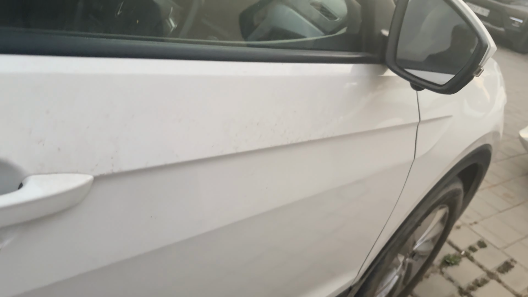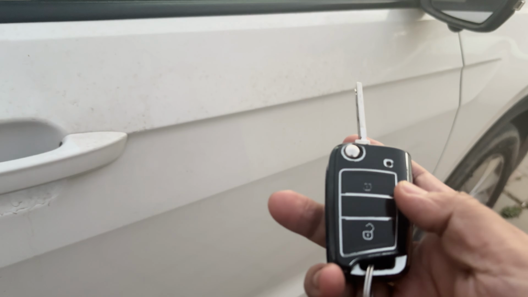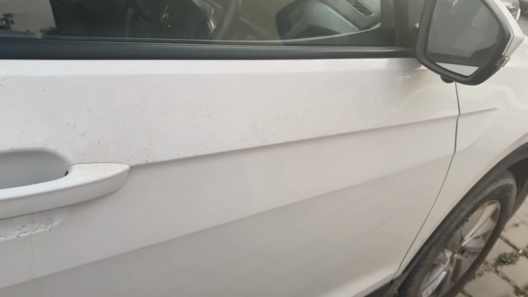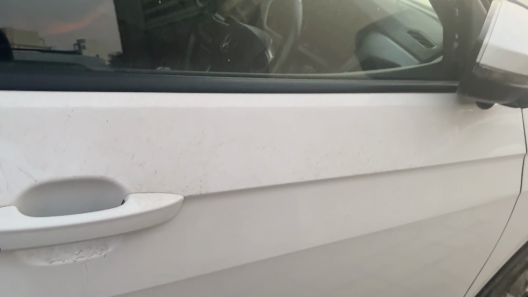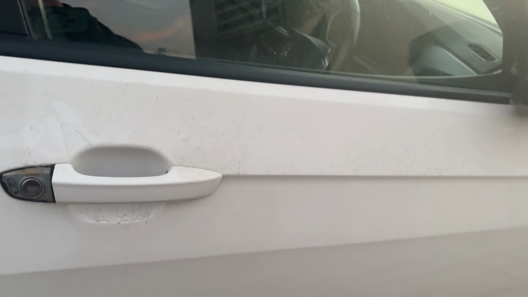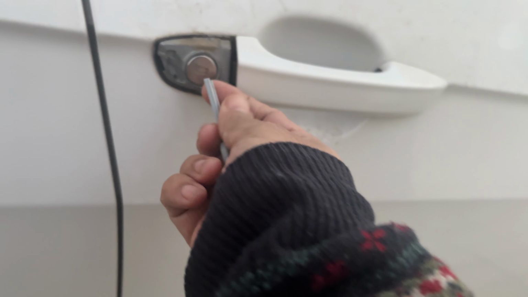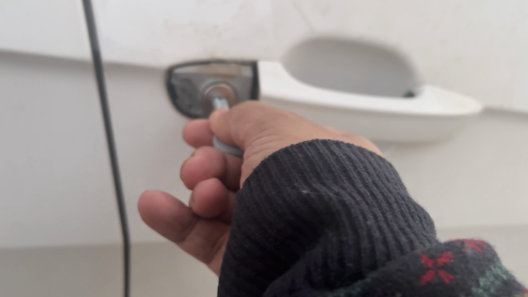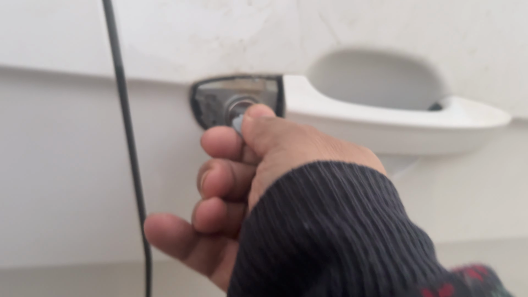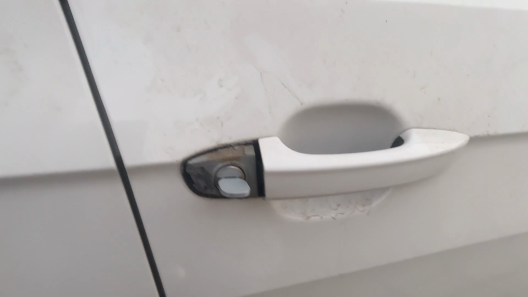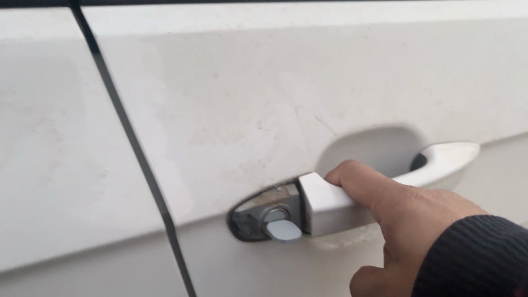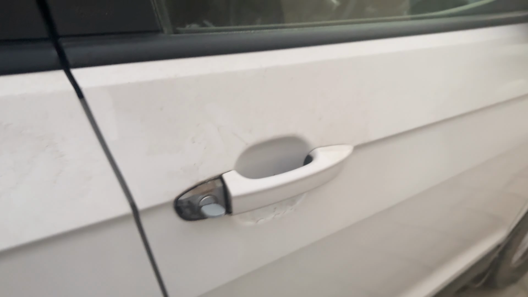And let me actually close my card by pressing this. Now let's see if I am able to open it. And the key went inside, and you can see this is currently locked.